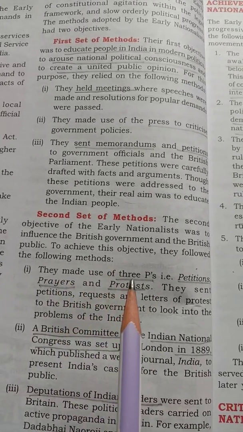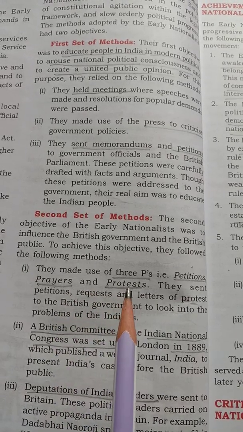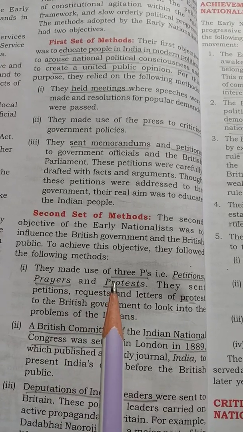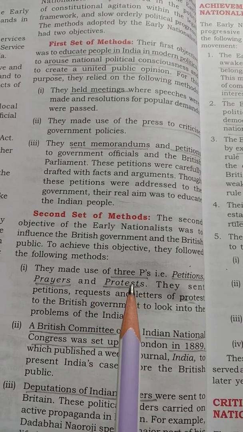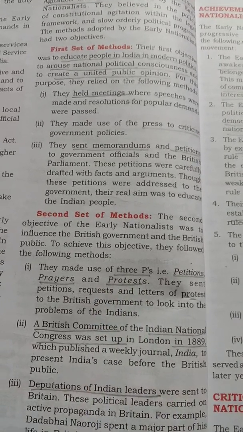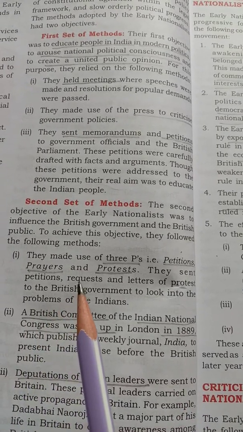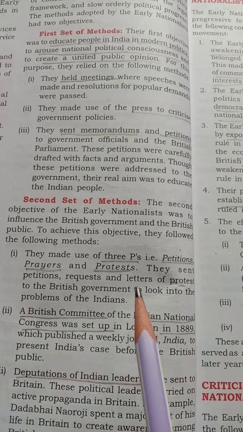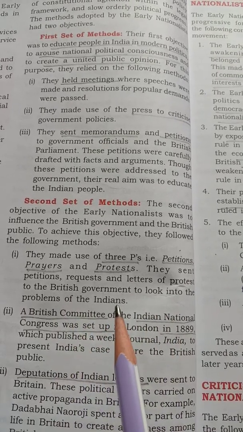They made use of 3 P's: petitions, prayers, and protests. Under the second set of methods, they used these 3 P's. They sent petitions, requests, and letters of protest to the British government to look into the problems of the Indians.